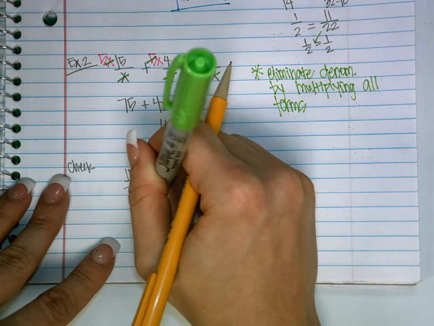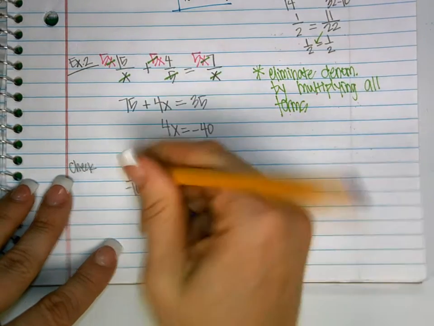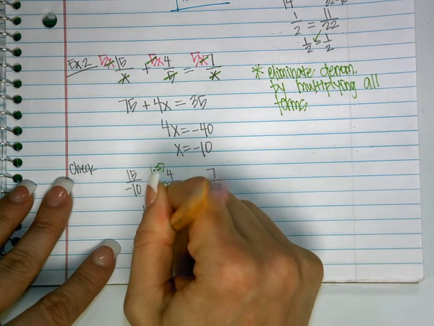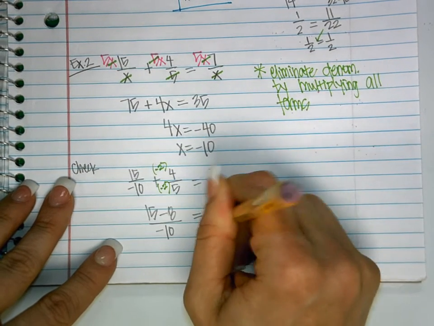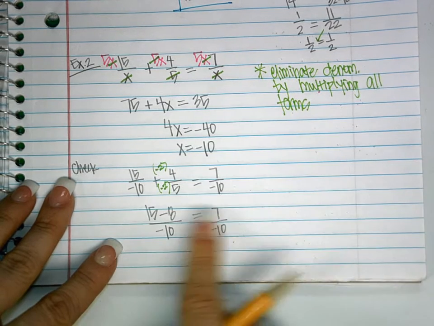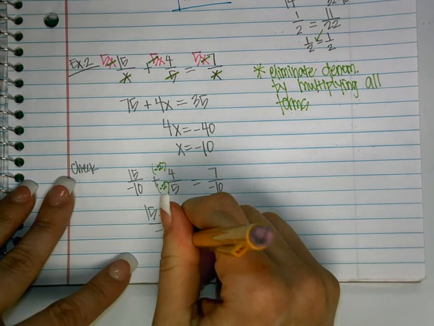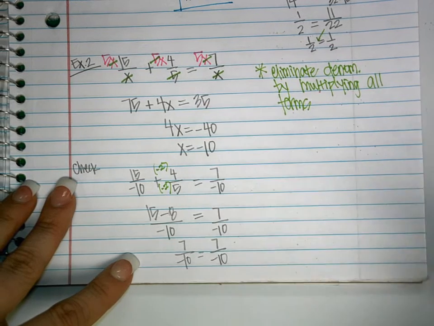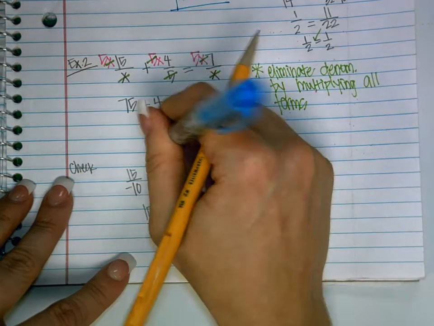Multiply by negative 2. Okay, so if I had 15 minus 8 over negative 10, is that equal to 7 over negative 10? Is 15 minus 8 equal to 7? Yes. So are these equivalent equations? Yes. So that means you get to keep this answer.